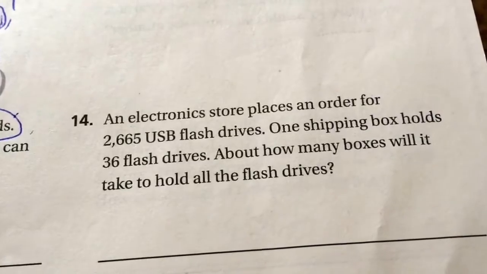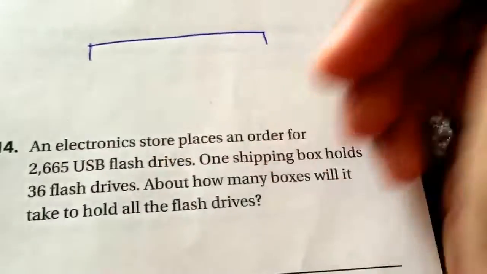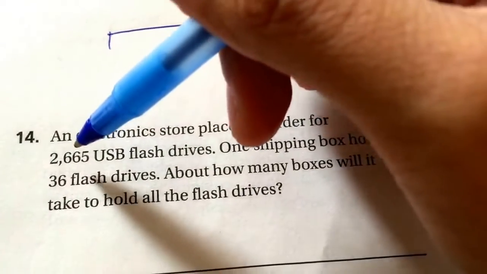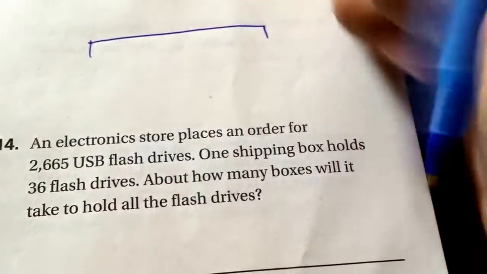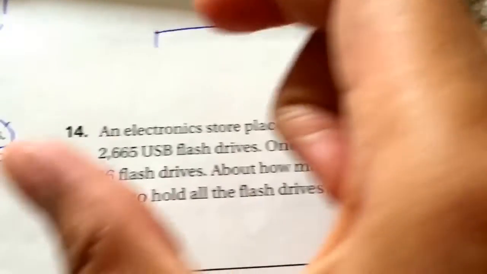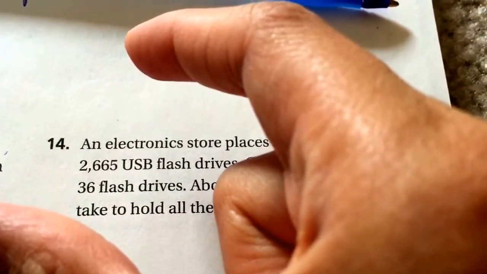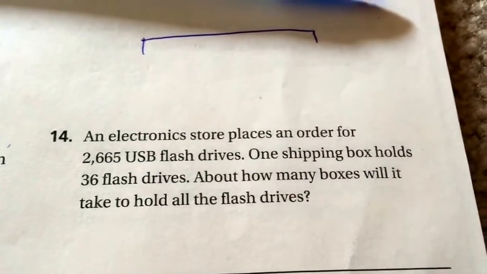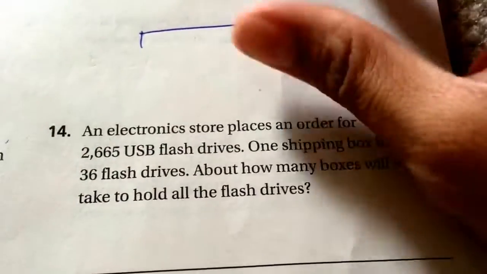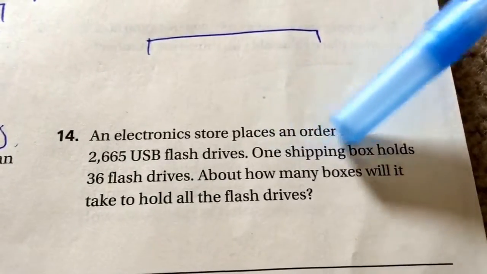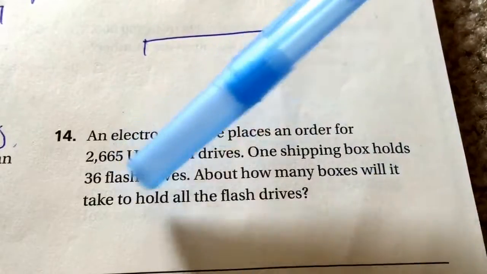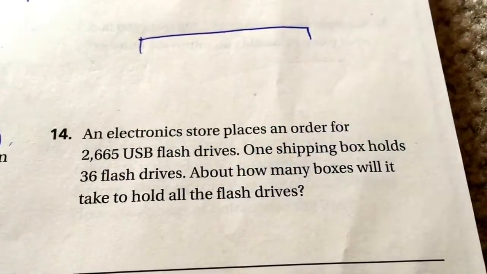Let's try number 2 in terms of setting it up. Again, we're going to have a part whole box. An electronics store places an order for 2,665 USB flash drives. What's a USB flash drive? Those are little thumb drives that you could store digital information on, like pictures, music, and so forth. And they plug into your computer. One shipping box holds 36 flash drives. About how many boxes will it take to hold all the flash drives?